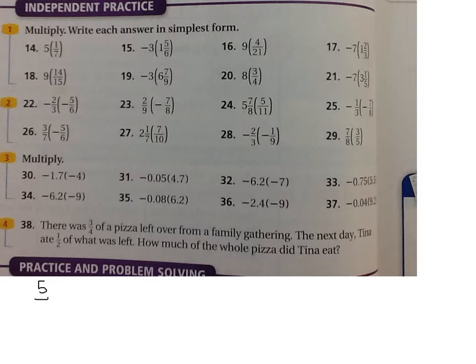5/1 times 1/7. Multiply across the top. Be good listeners, please. Don't be rude. 5/7. Could we cross simplify before we multiplied? No. Let's do the next one.